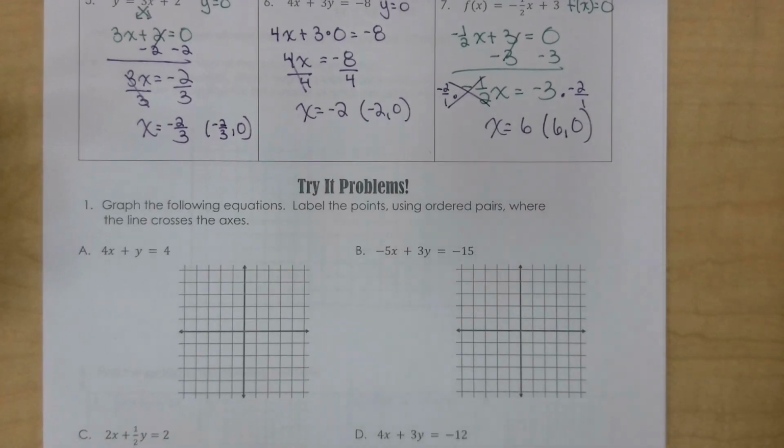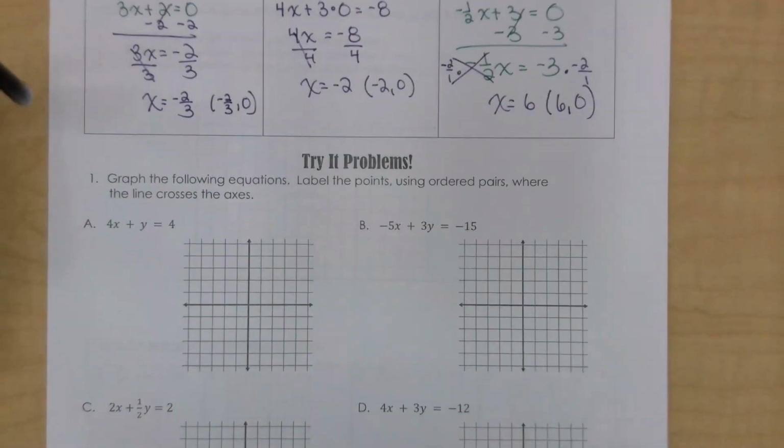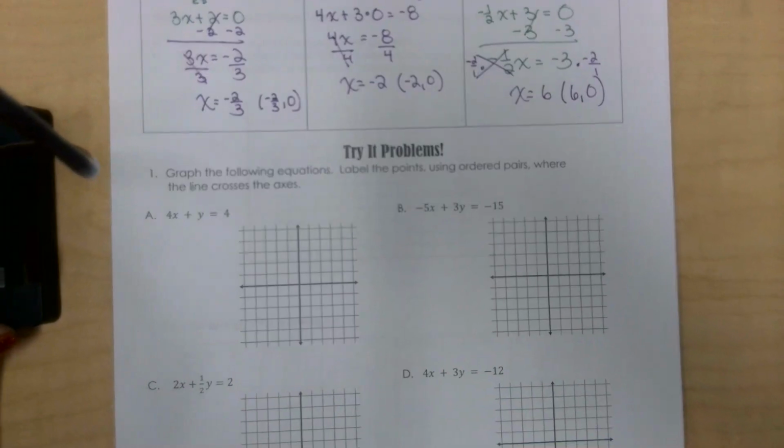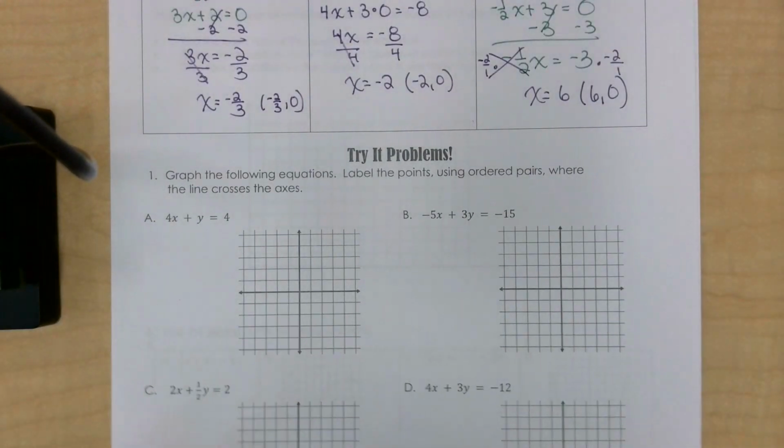On this video, we are going to work on the try-it problems on page 10 and 11 of your Quarter 2 Algebra 1 notebook. Our focus is going to be graphing with intercepts and roots. If I look at these questions, number 1, A, B, C, D, I'm just going to do 2 of these in this video. We are going to find the intercepts to graph lines.